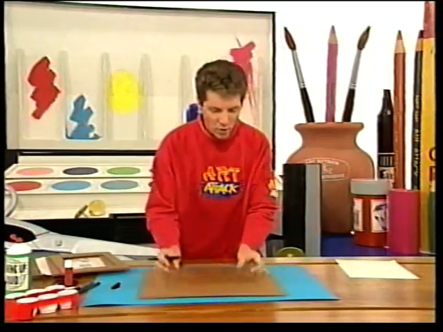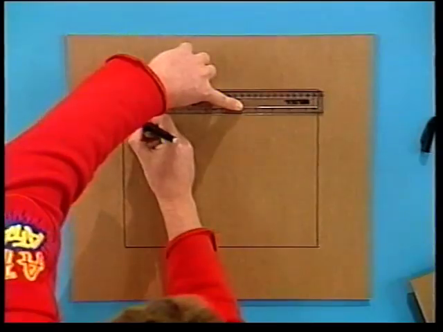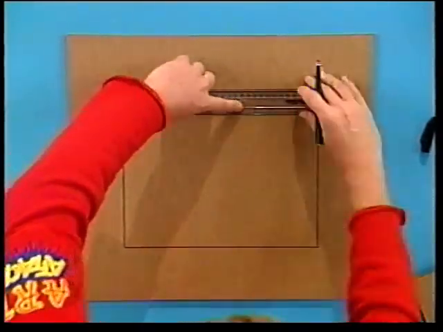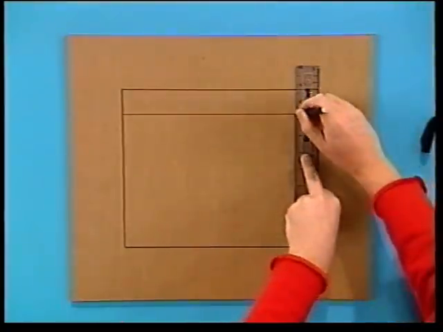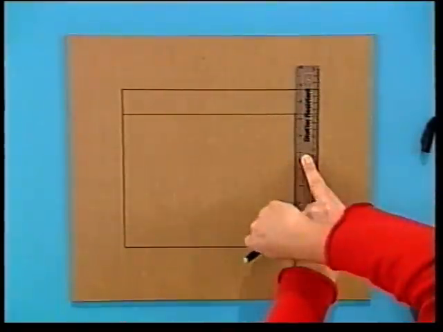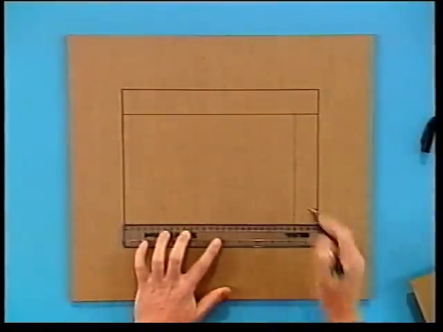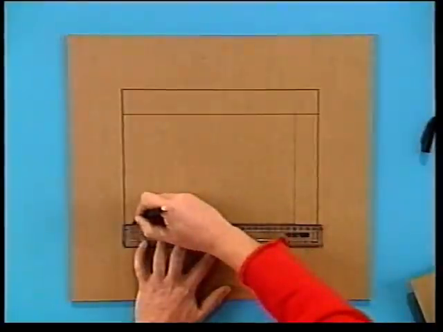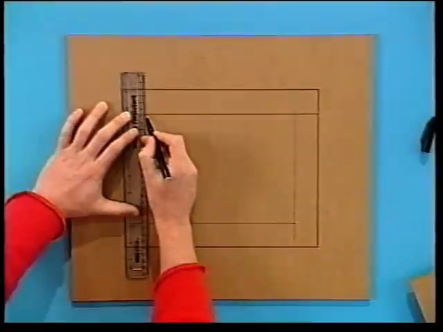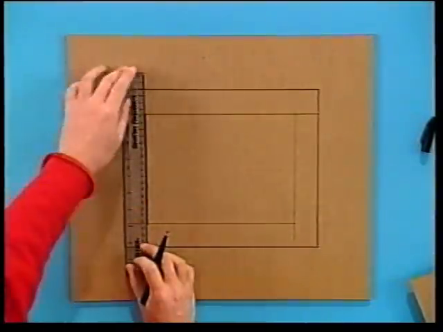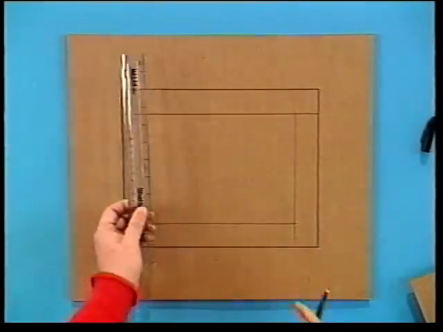Then take a ruler and place it underneath the top line of your A4 shape and draw a line underneath the ruler like that, and then place the ruler down that side edge and again draw another line along the inside edge like that, and do the same all the way around, placing your ruler inside the original line that you drew and draw another line inside the ruler like that. So you have a frame shape that is A4 sized and is a ruler thick.